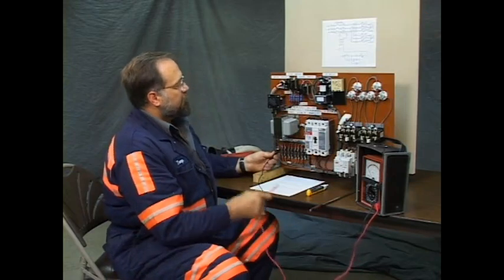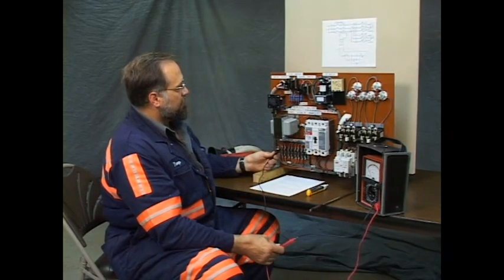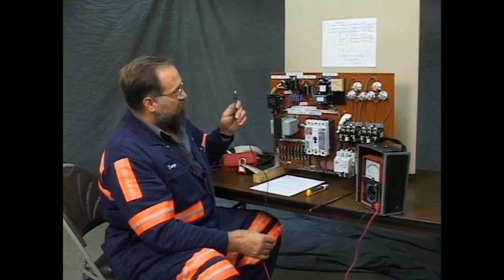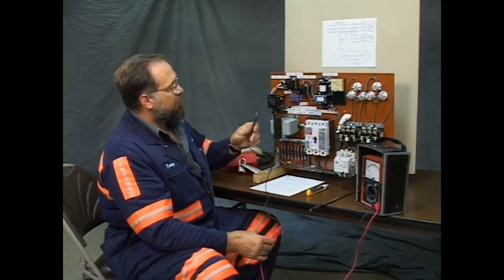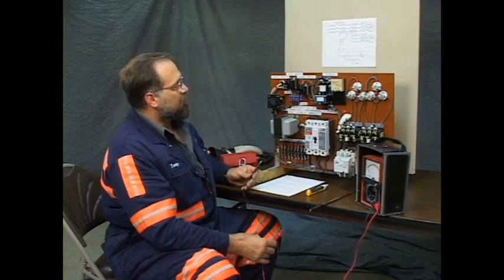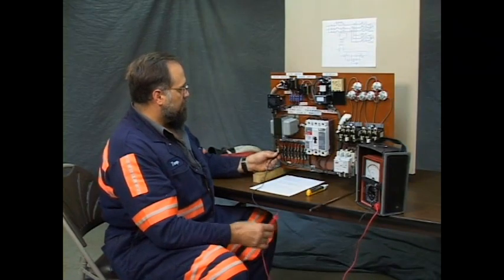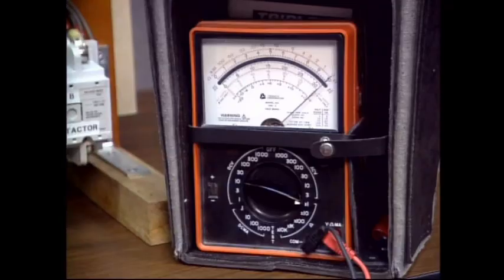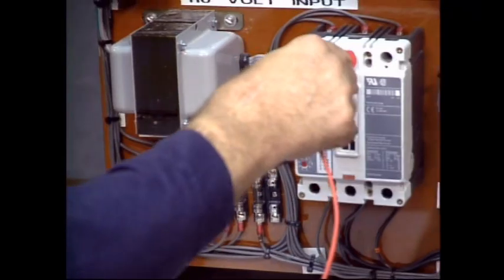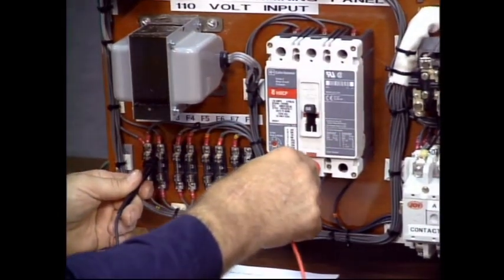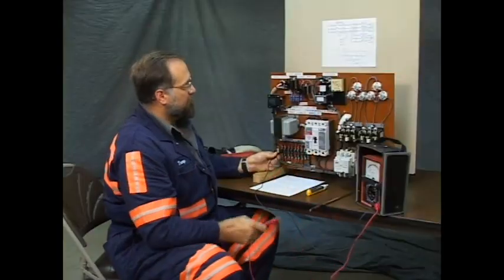Now, to keep ourselves in a semblance of order, to keep ourselves from becoming lost, let's take all 3 of the line side wires to the breaker through at one time, and then go from there. This is the F2, L2 lead to the F2 fuse, through the fuse, through the breaker, and we're good.